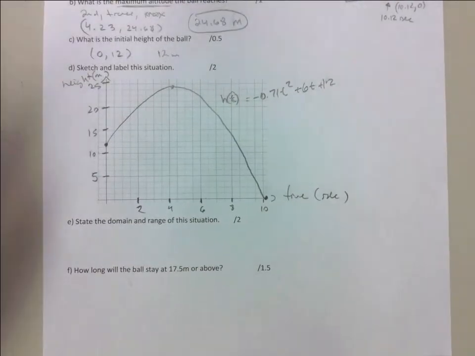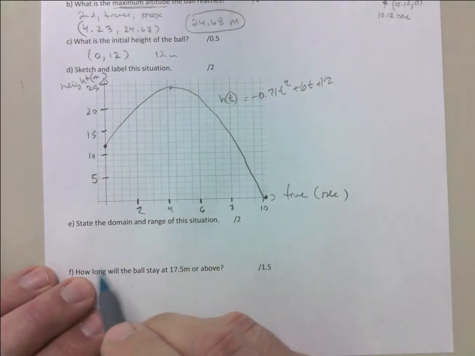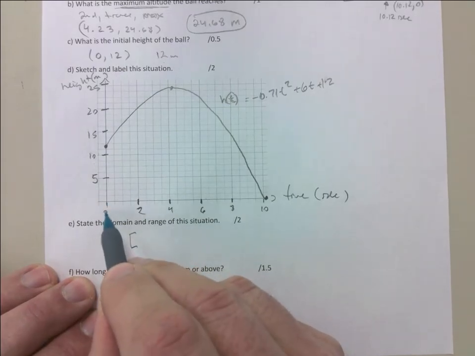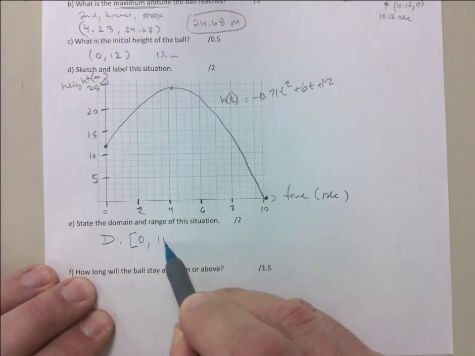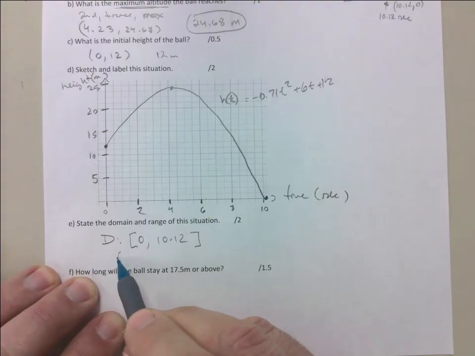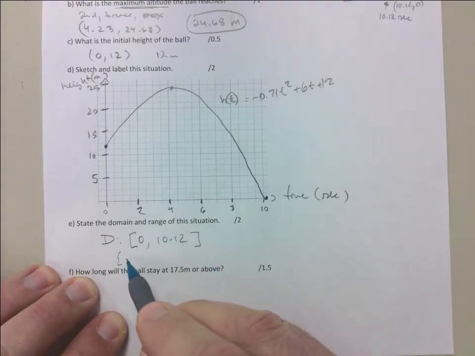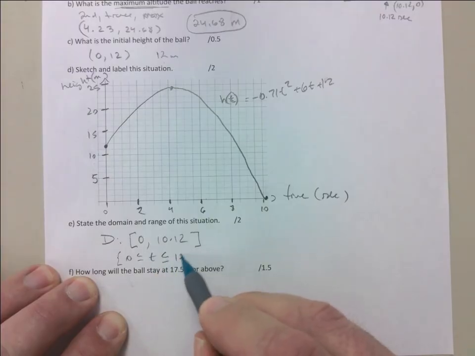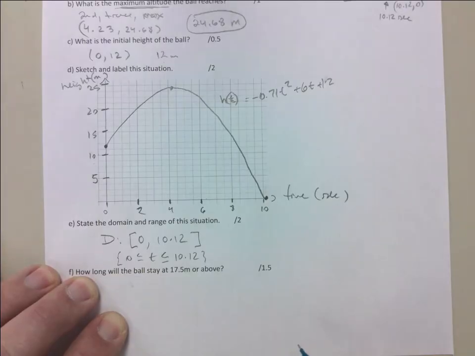For the domain and range in this situation, there should be no infinities. For domain, I'm going from time 0 all the way to 10.12. That's your domain. If you chose to use set notation, you gotta go from 0, and you have to use t to do that one. That's your domain in set notation.